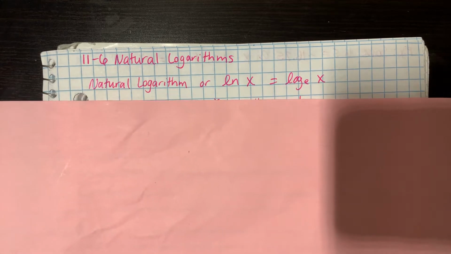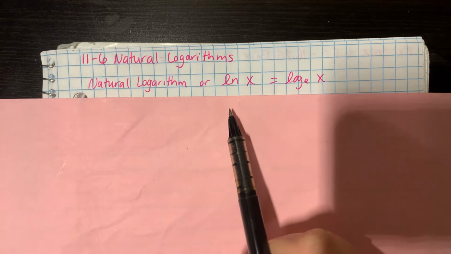All right, you guys, 11.6 natural logarithms. Only one more lesson after this, and then we're done with chapter 11. Woohoo! All right. So the natural logarithm is the logarithm that goes with e.